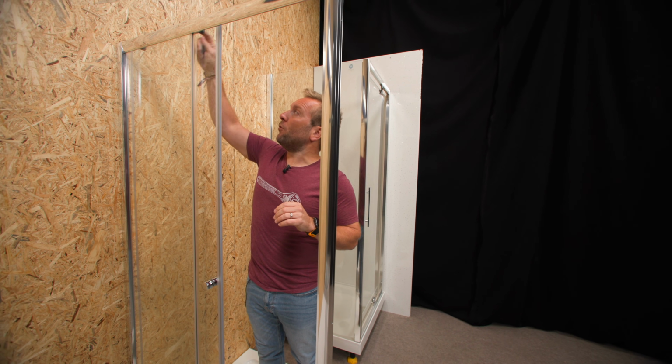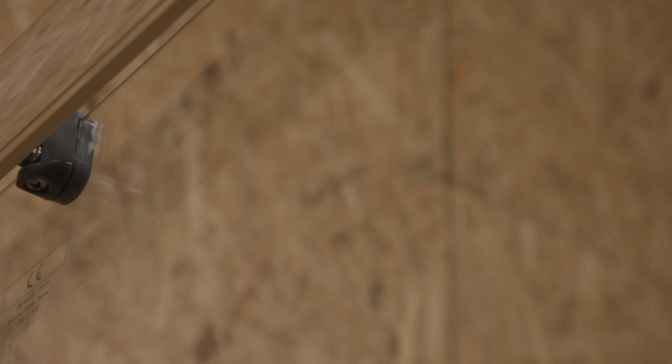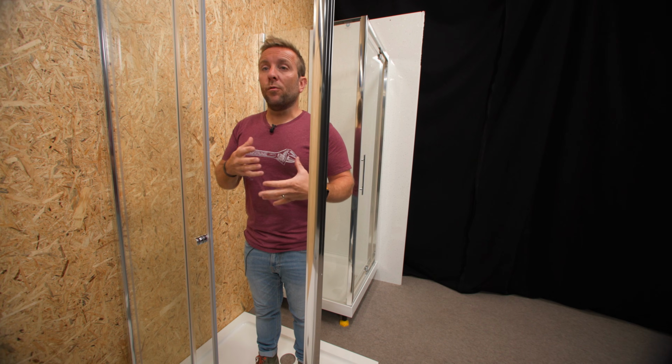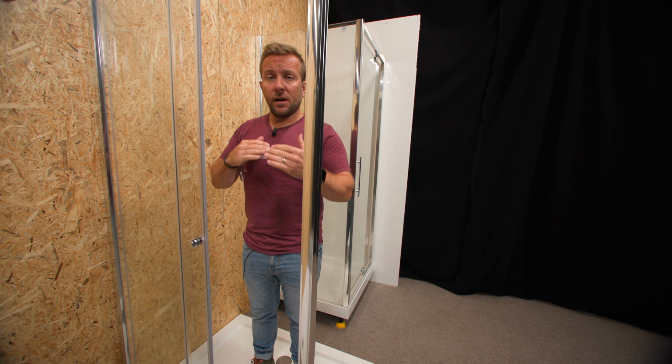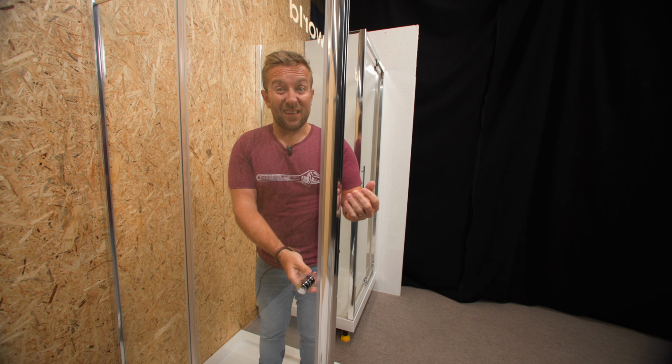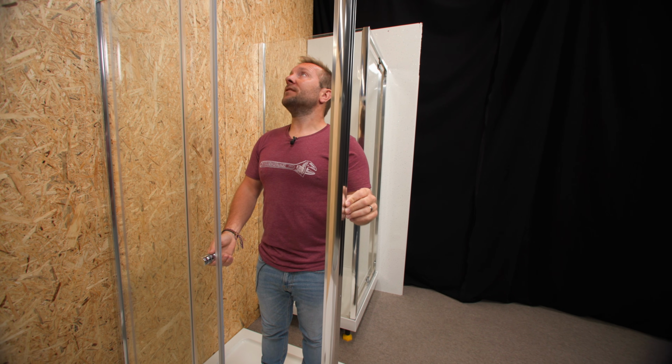You'll always find that the rollers on top of quadrant doors and on sliding shower doors will be adjustable. And you'll find that on the pivot door as well. You always get minor adjustments of about 10 mil. So if the door is leaning that way, or it doesn't quite meet when it shuts like so, you can then change that and adjust that so it's all in.